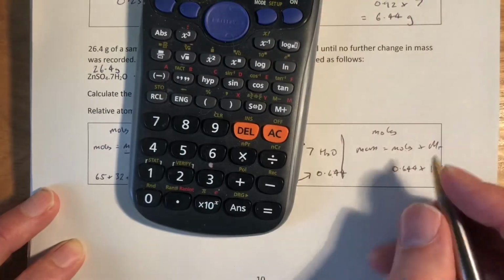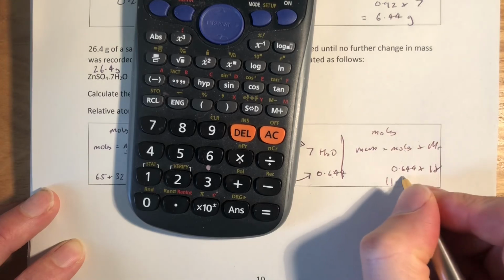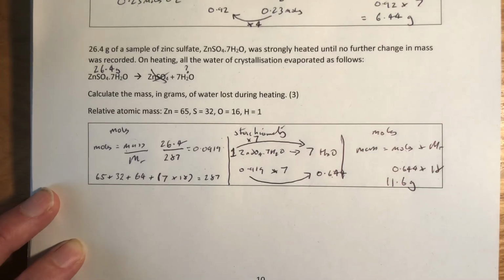So we'll say 11.6 grams, rounding that, of water, and there's our final answer. All these questions are on elshamhighchemistry.com.